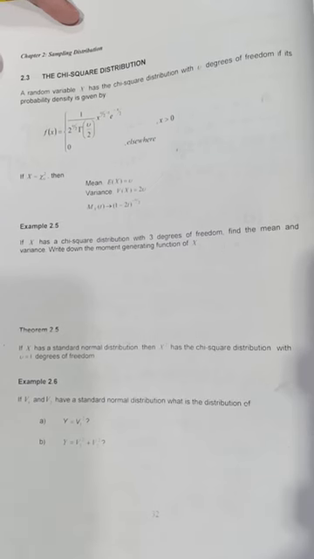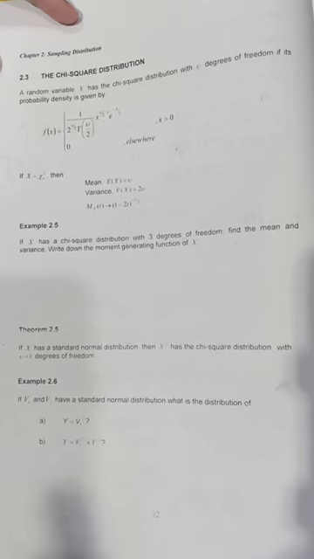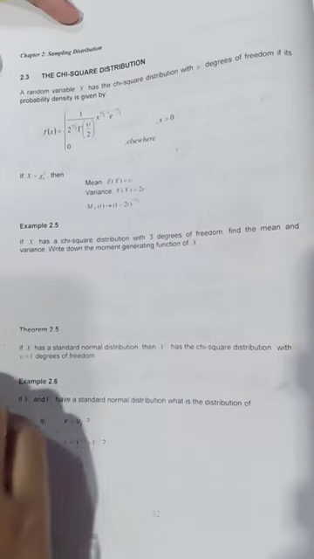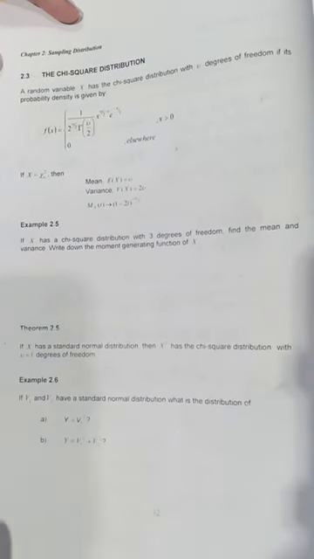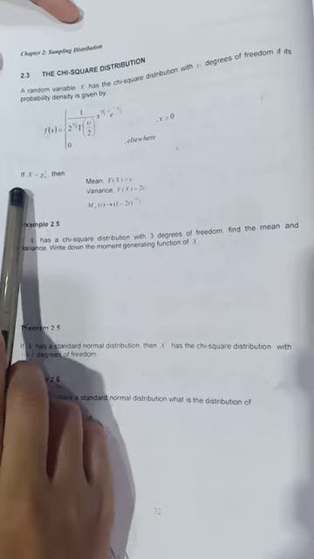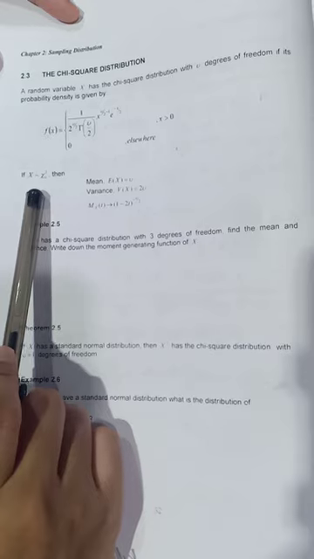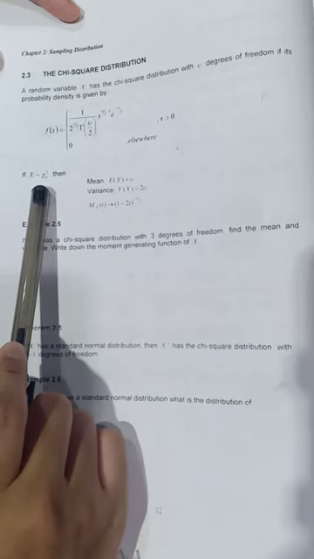So today I will continue with the chi-square distribution, which is, you are familiar with this PDF of chi-square, where the parameter for chi-square is nu. This notation for chi-square: if x is a chi-square with a nu parameter.